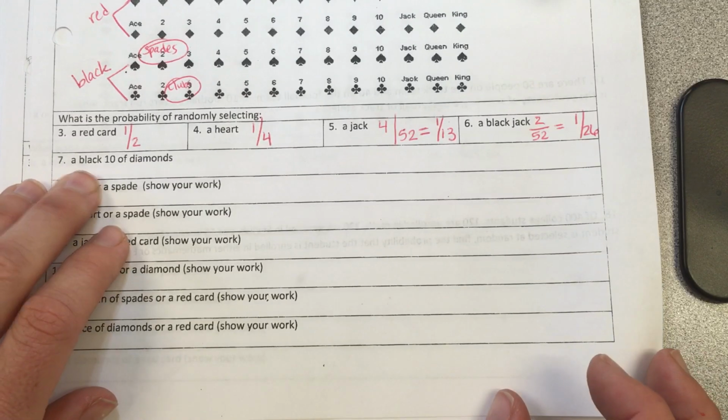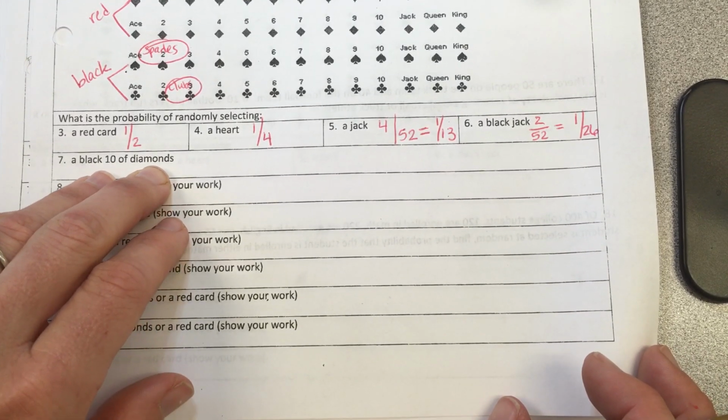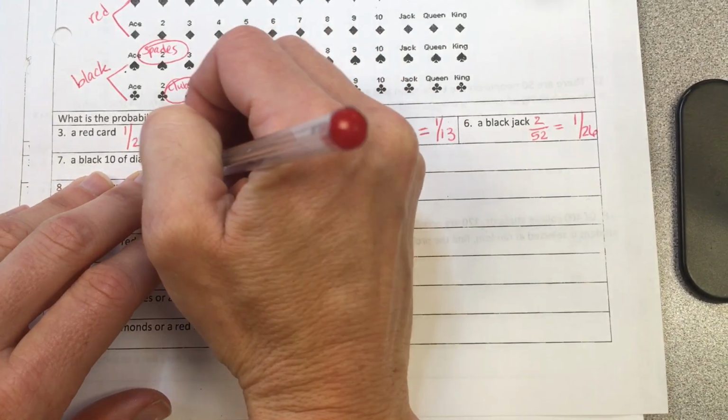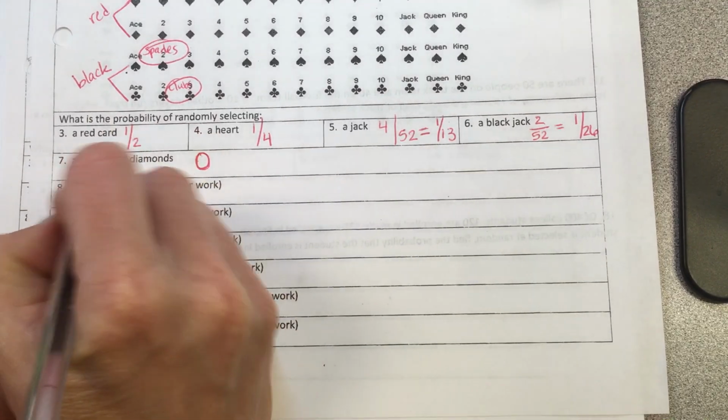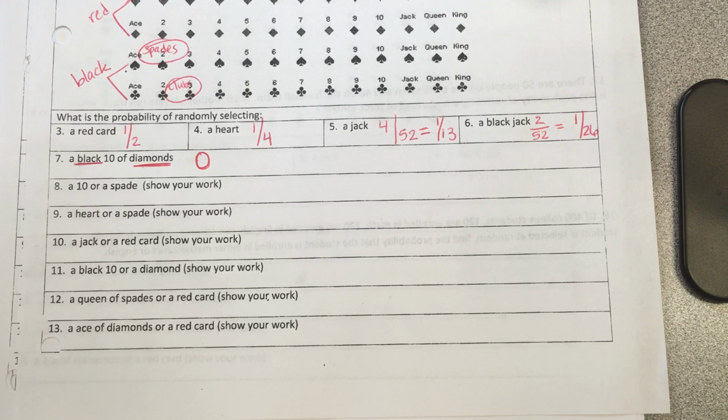Okay, a black 10 of diamonds. Why is it 0? It can't be black and diamonds. Okay, it can't be black and diamonds.